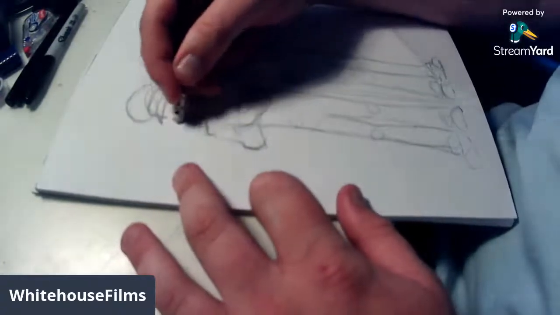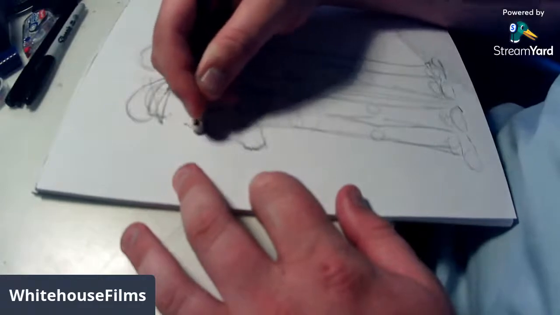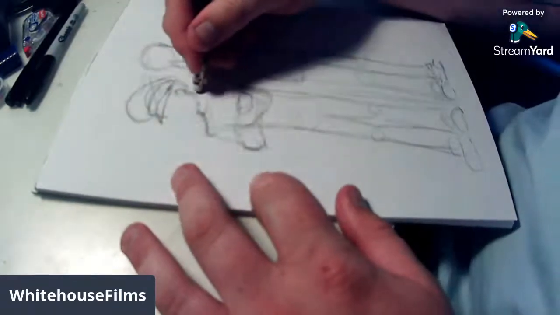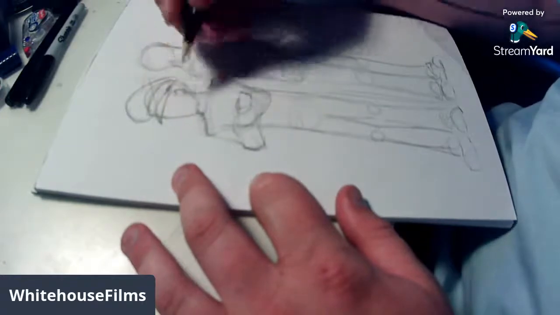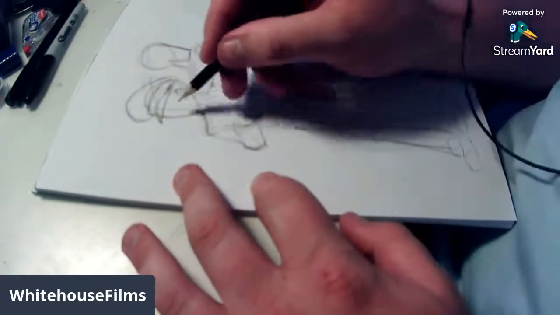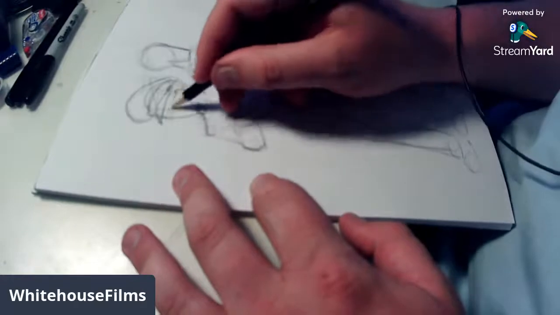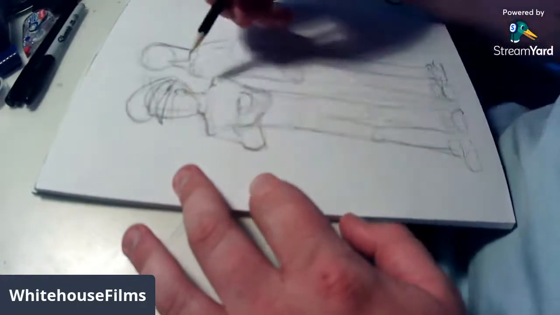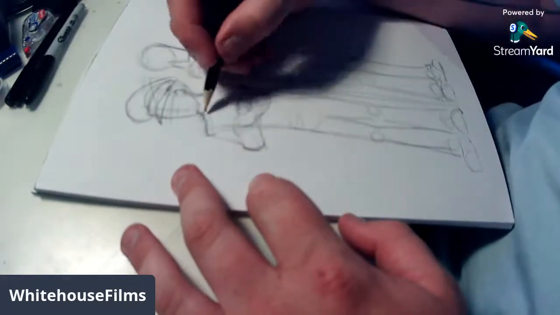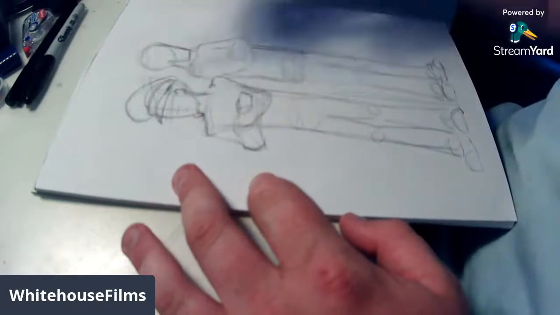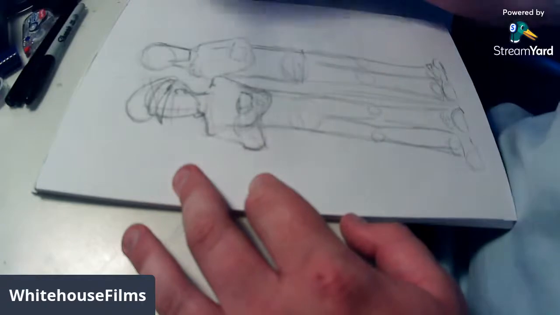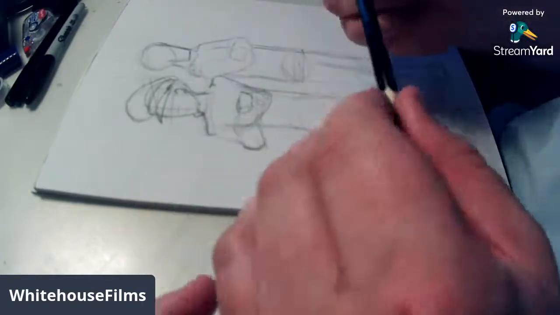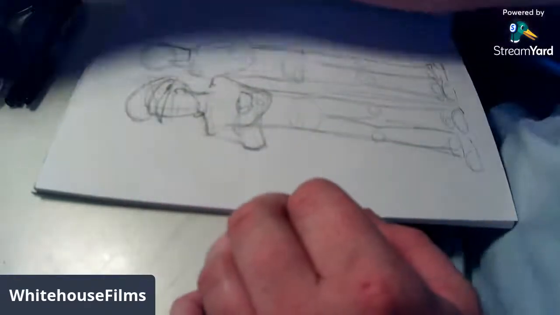I'll just remove that there because that's kind of distracting me a bit. Just sharpen this again real fast. Oh, I wrecked it there, but never mind.